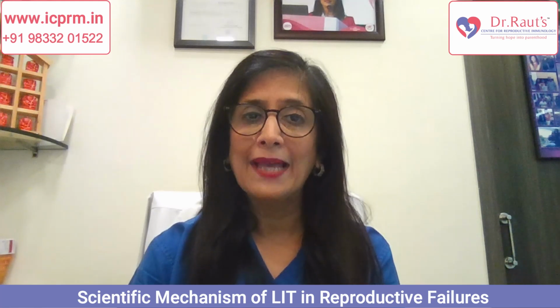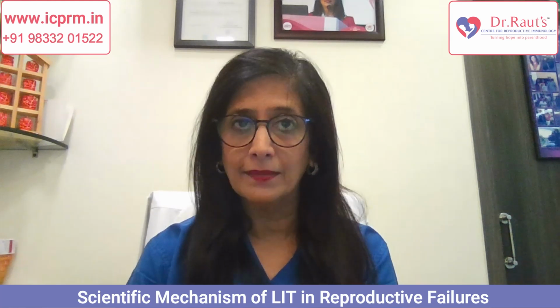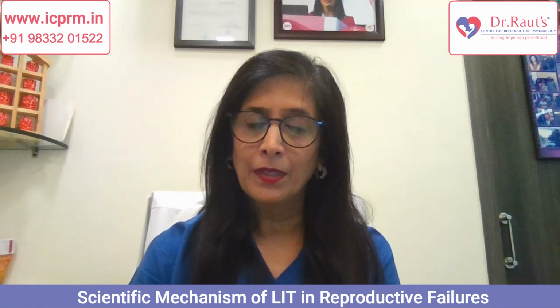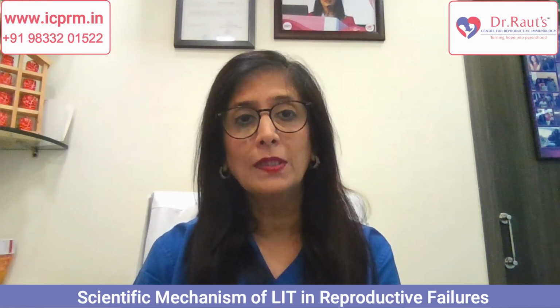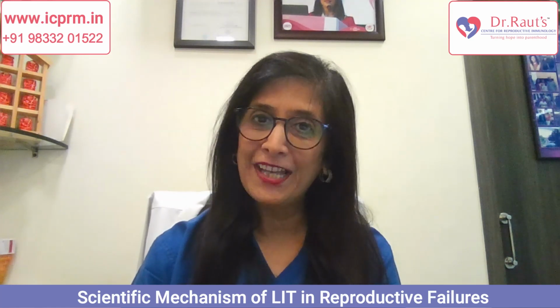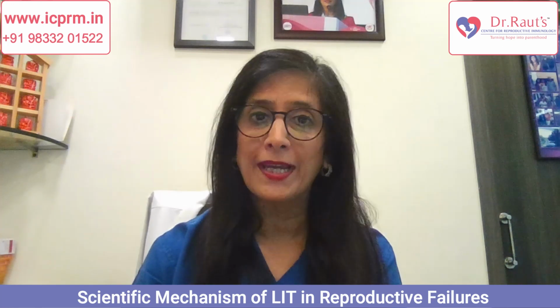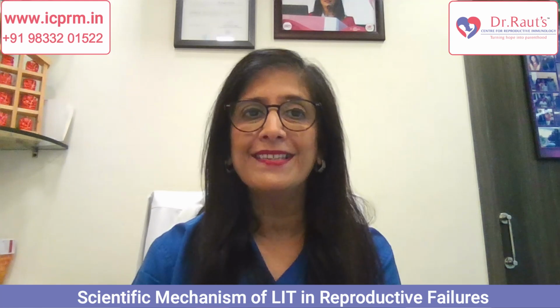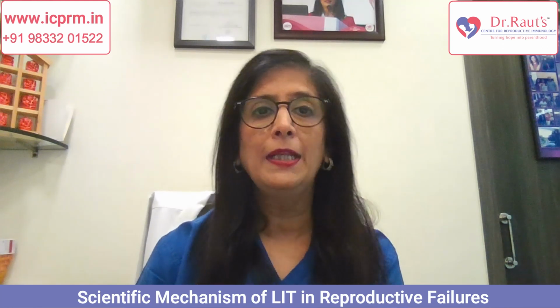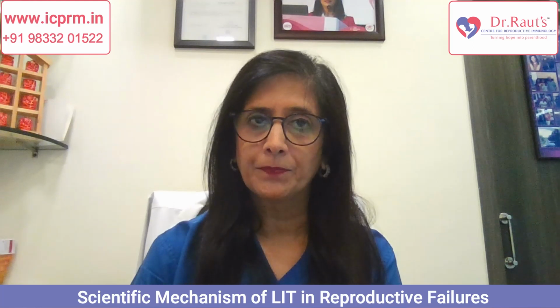This is called the Th1-Th2 balance and it is important to protect the pregnancy. The Th1 cells produce the Th1 cytokines which are inflammatory and the Th2 cells produce the Th2 cytokines which are anti-inflammatory and their balance is important. Increased Th1 response will lead to reproductive failures.